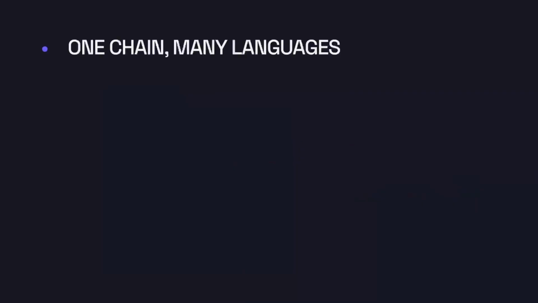So why should you care about this? Number one, obviously, one chain, many languages, right? As of today, there are estimated to be about 20,000 Solidity developers out there, but there are about 3 million people doing Rust and about 12 million people doing C. So by enabling a WASM VM, devs can now use whatever language they prefer, and they can all work on the Arbitrum chains through Stylus.